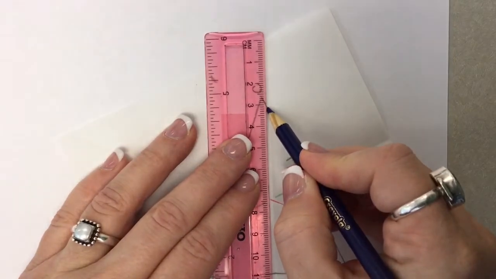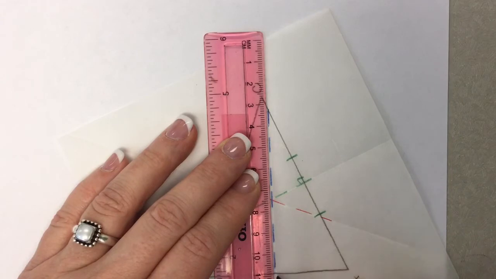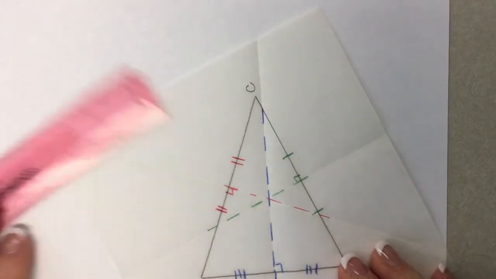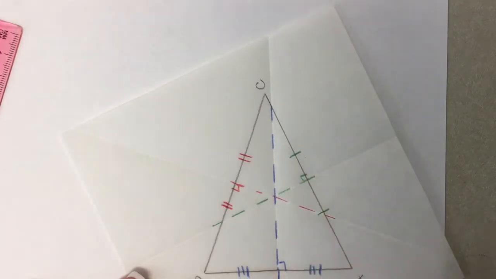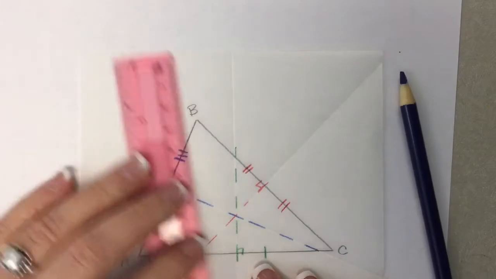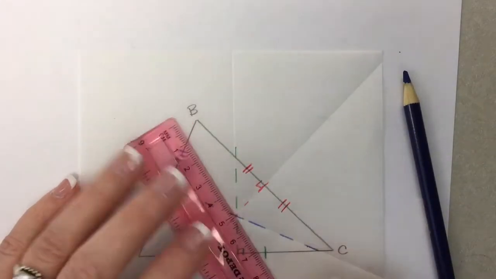All right, and then this is perpendicular, and we use our tick marks to show that they're congruent. Now they intersect at this point. This point is the circumcenter. So if I did this correctly, it should be the same distance to each vertex. That's what we claimed beforehand.